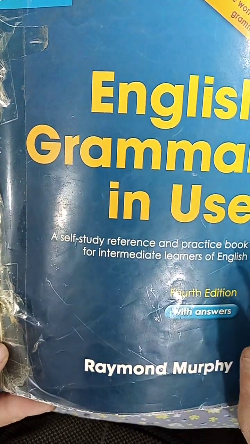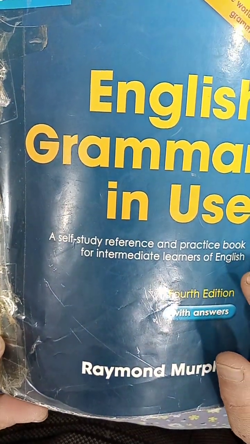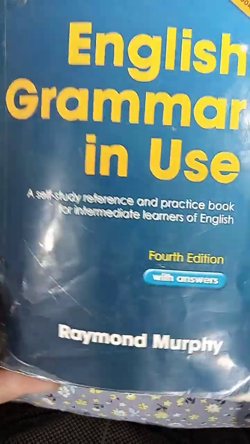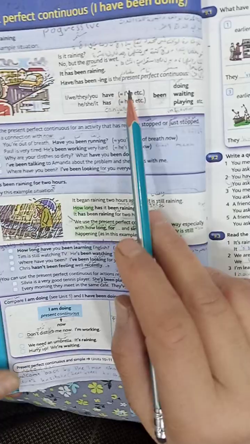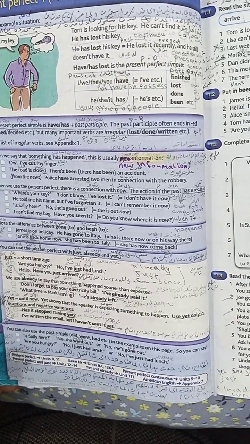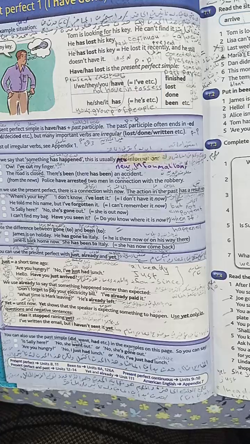Welcome again after a long time with our lesson, with our book, English Grammar in Use, and we have present perfect continuous. If you remember, the last lecture was about present perfect, and we explained this lesson, as we said, in the first and the second part.